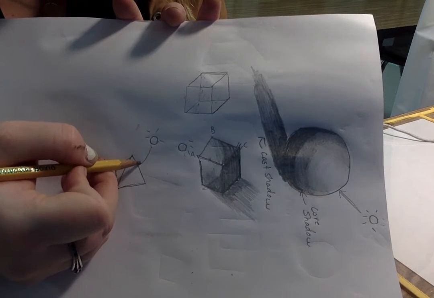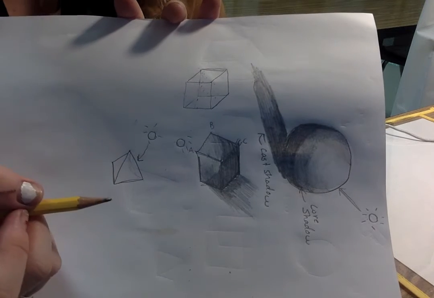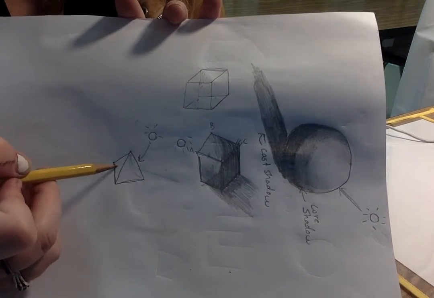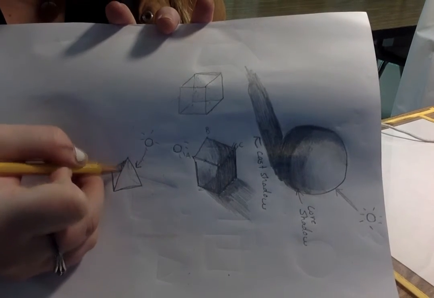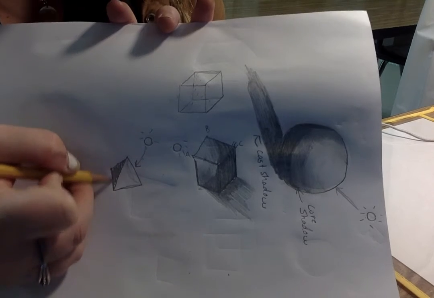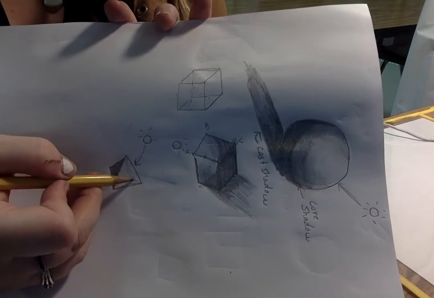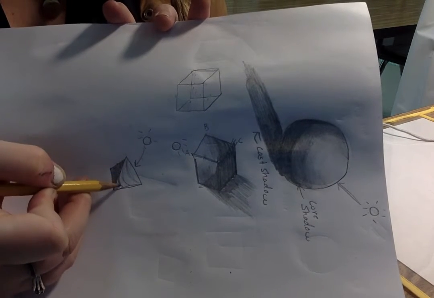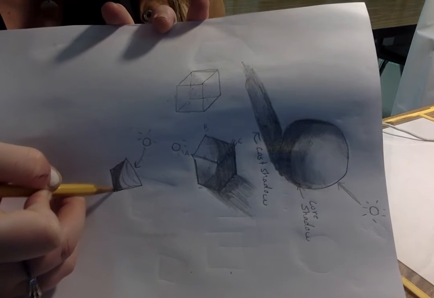So this side is going to be my lightest side. So all my light is hitting right here because it's the closest. So that means this side is facing away from the sun. So I can go ahead and darken that because it's not getting any light on it. It's going to be my darkest section. So here, I'm going to start drawing my rings out because I know here would be my darkest section. It is the furthest point away from the sun.